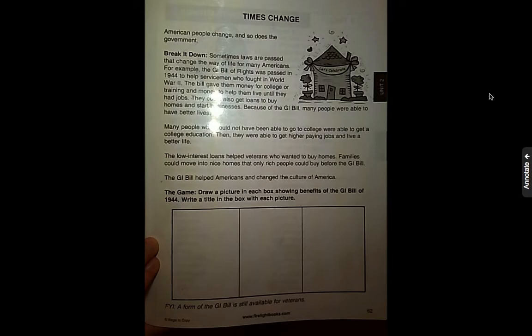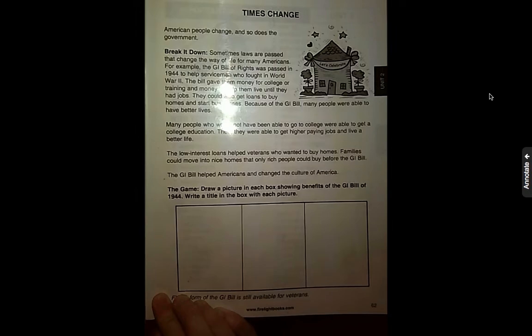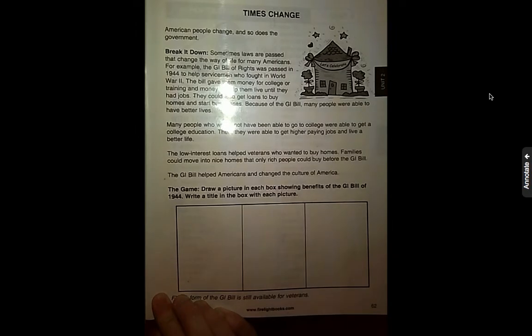They could also get loans to buy homes and start businesses. Because of the GI Bill, many people were able to have better lives. Many people who would not have been able to go to college were also able to get a college education. Then they were able to get higher paying jobs and live a better life. The low interest loans helped veterans who wanted to buy homes. Families could move into nice homes that only rich people could buy before the GI Bill. The GI Bill helped Americans and changed the culture of America.